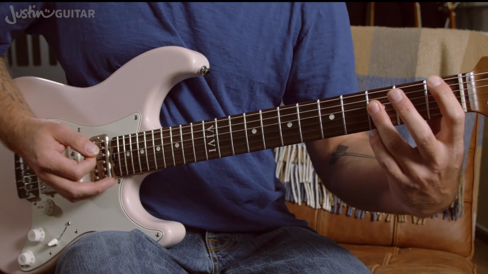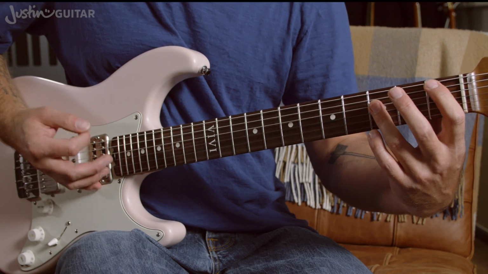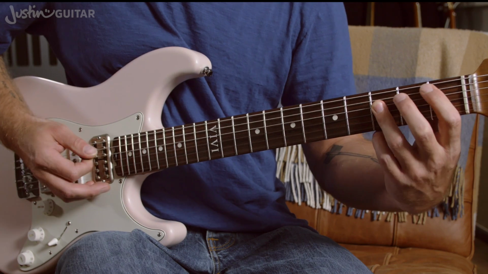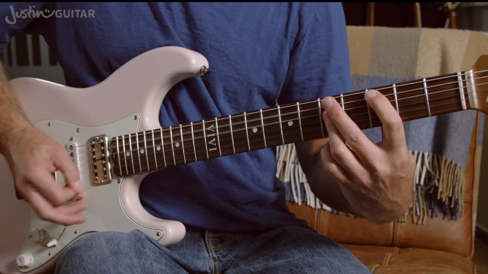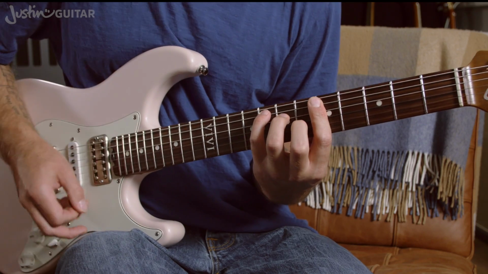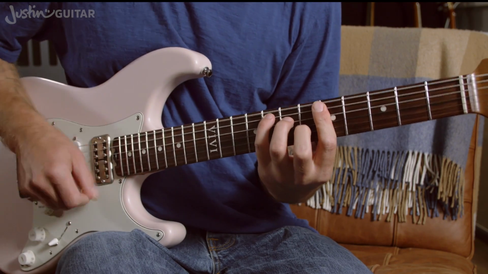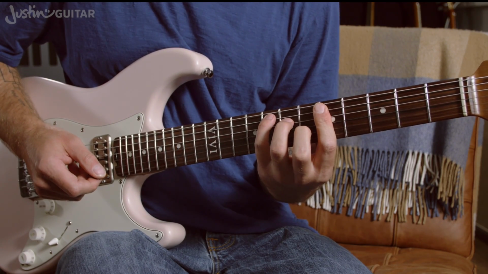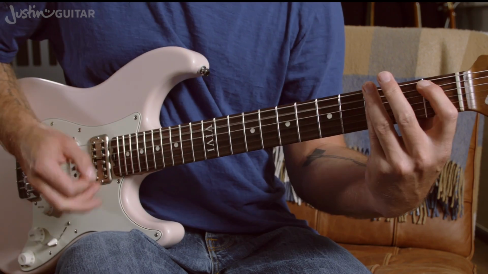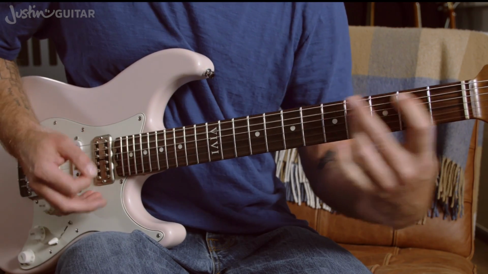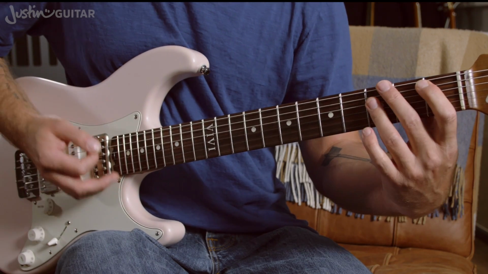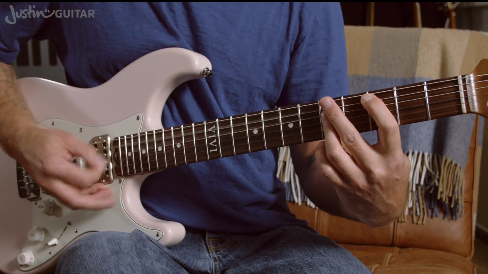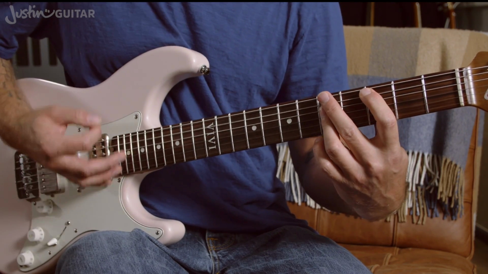1, 2 and a 3 and 4 and, lifting off first finger to hear that low A. C with that same rhythm. I'm not sure if it's all downs or not, it doesn't really matter, I don't think, particularly with that one. That's the F chord, B flat. We've got this B flat, mute, B flat, mute, and then a slide up to the C. 1 and 2 and 3 and 4 and.